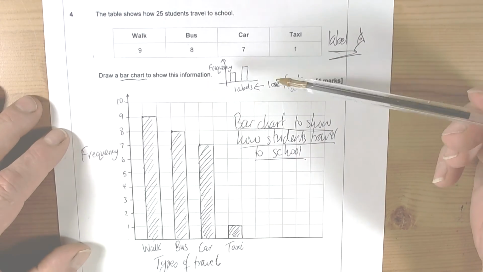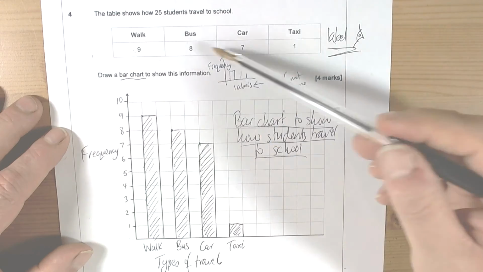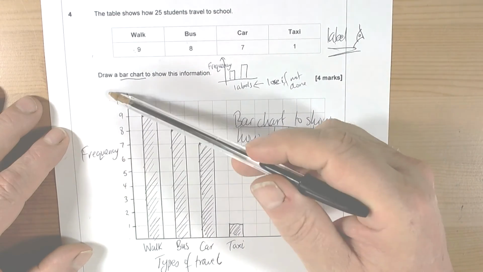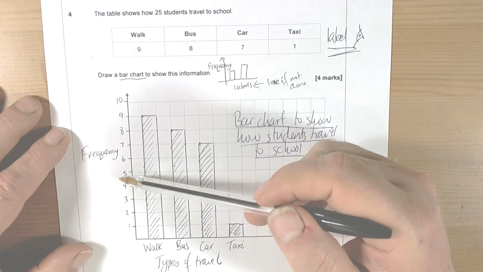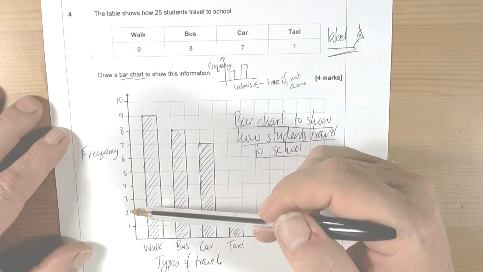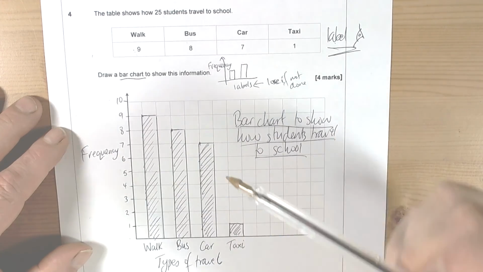So a key thing with drawing charts and diagrams then is to label. Make sure you think about a sensible scale that goes up evenly. We wouldn't be going 1, 7, 8 and 9. We'd make sure there's an equal gap between each of the tick marks and so forth, and we thoroughly labelled everything to get 4 marks.